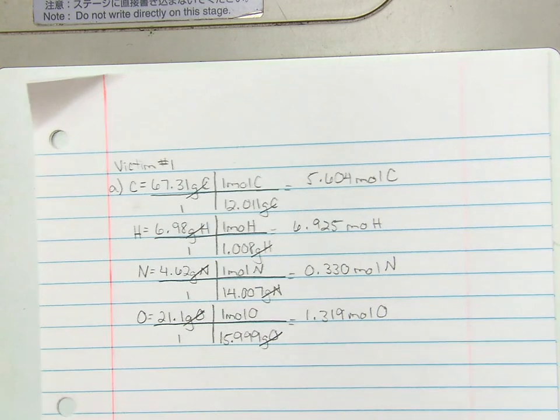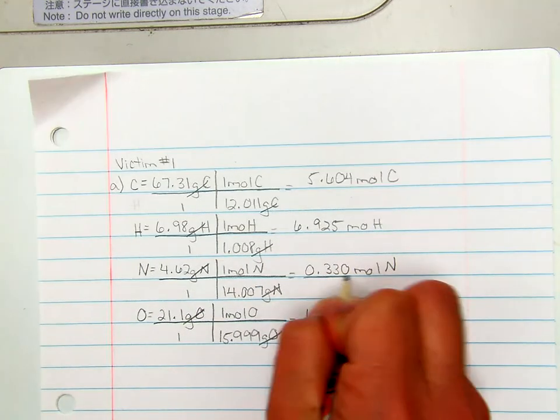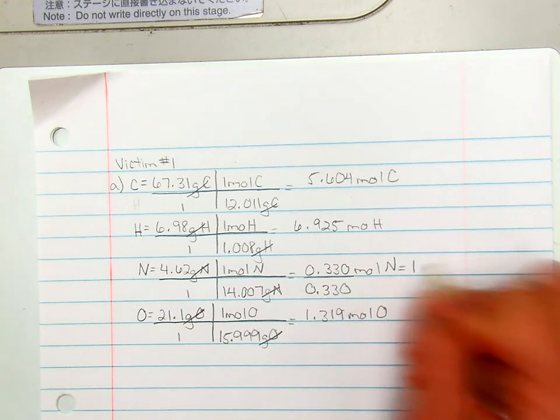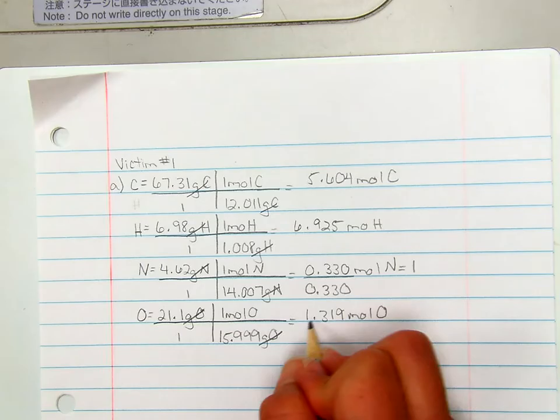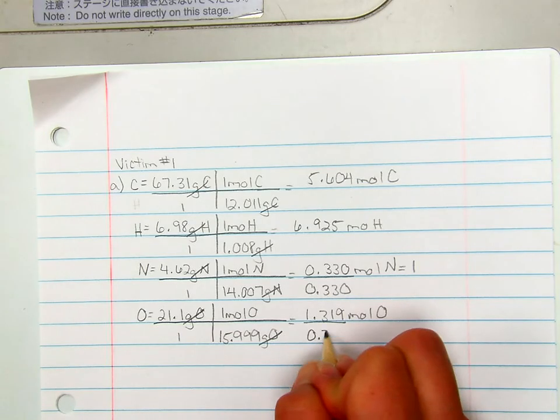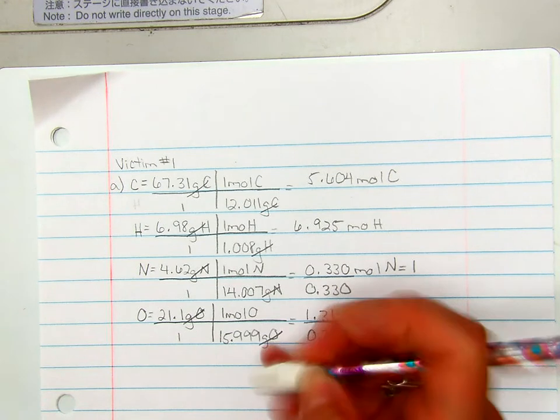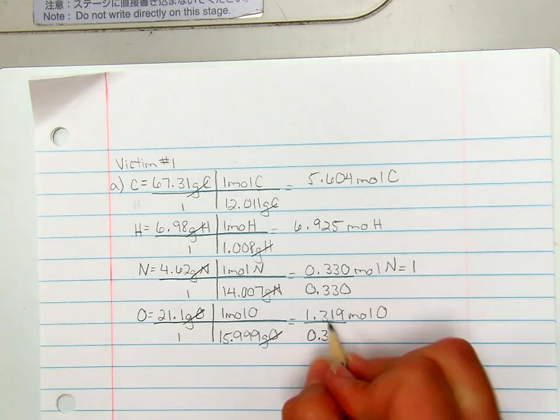Remember, the next step said we're supposed to identify the smallest amount of moles. I believe this would be our smallest amount. So this whole number ratio would be 1. All of the others will also be divided by the same value.